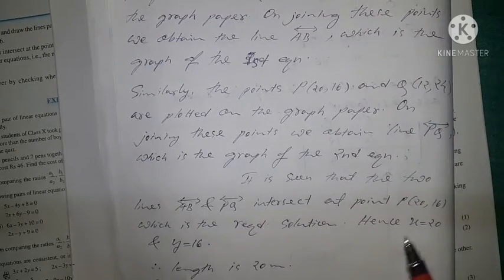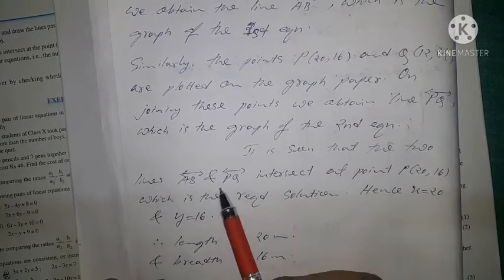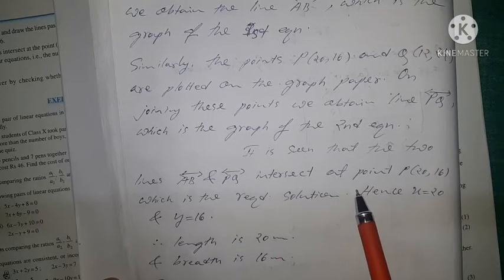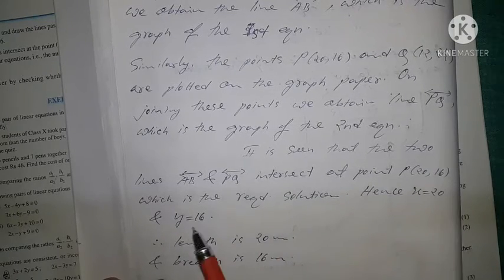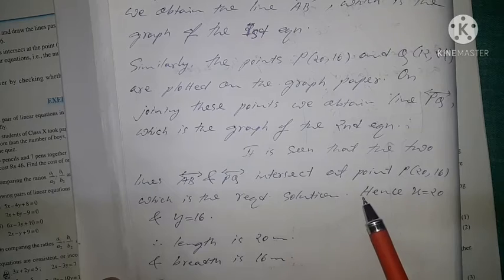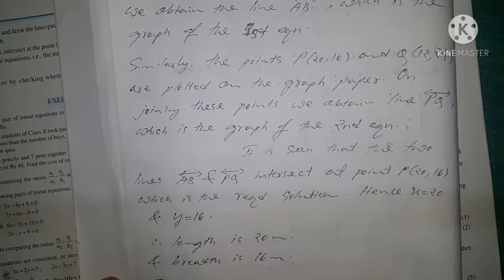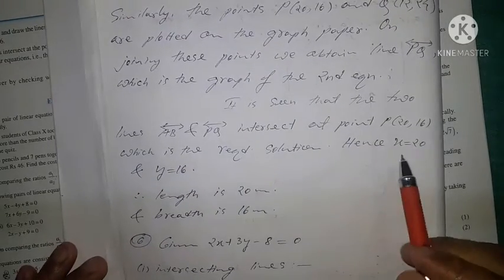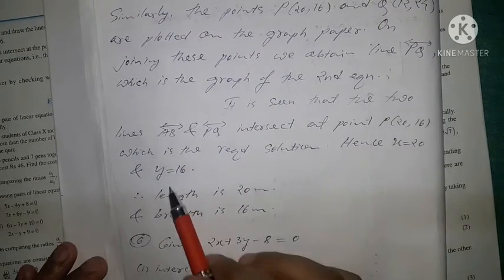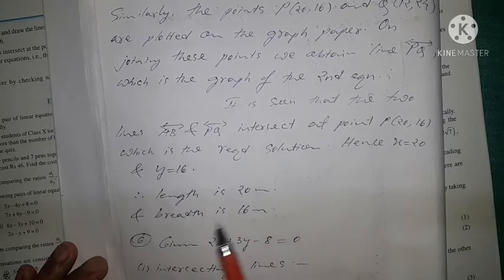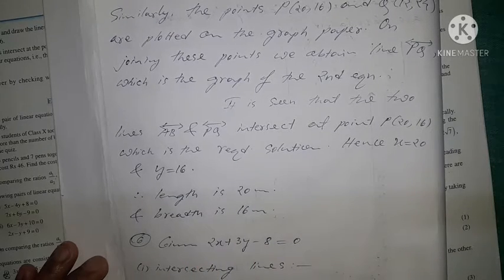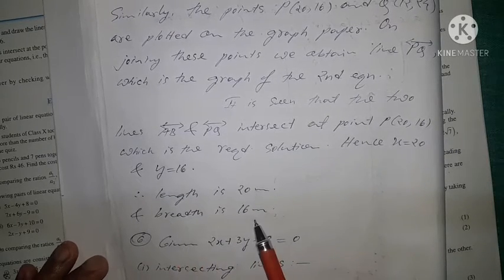It is seen that the two lines, AB and PQ, intersect at the point P 20, 16, which is the required solution. Hence x is equal to 20 and y is equal to 16. Since we considered x as the length and y as the breadth, the length is 20 meter and the breadth is 16 meter.